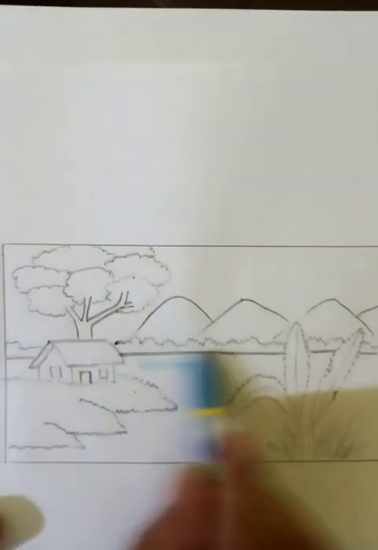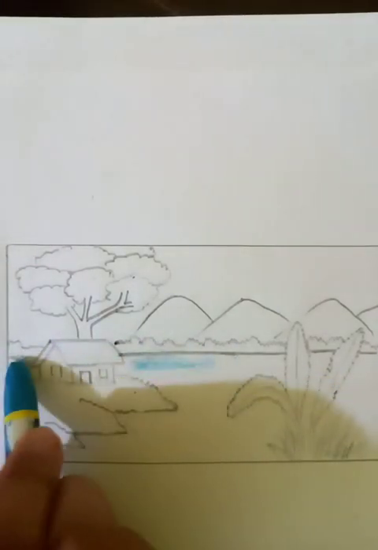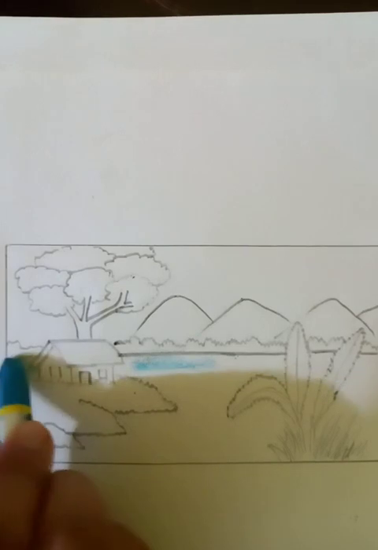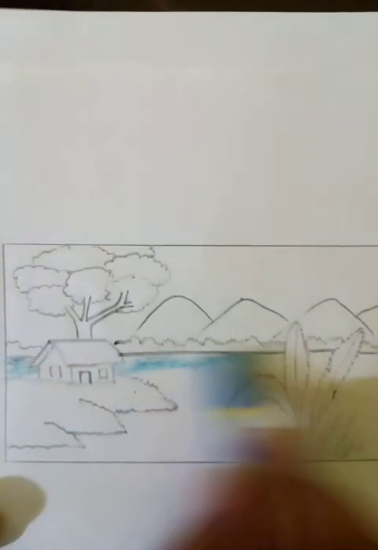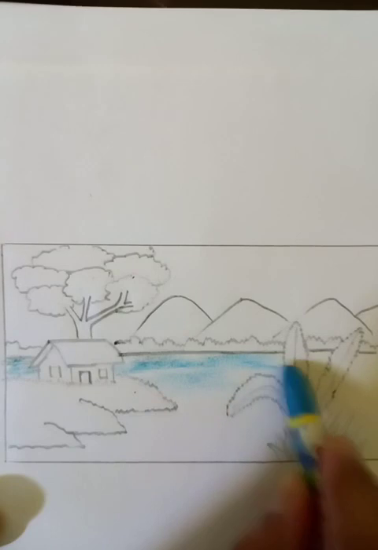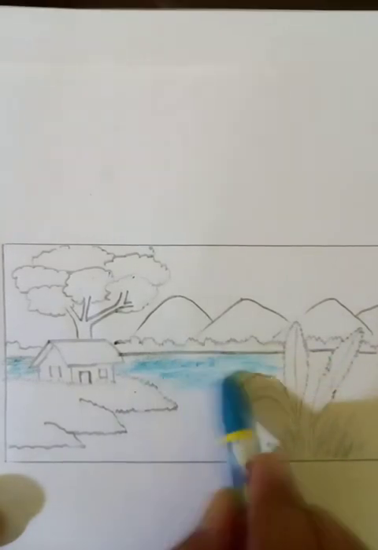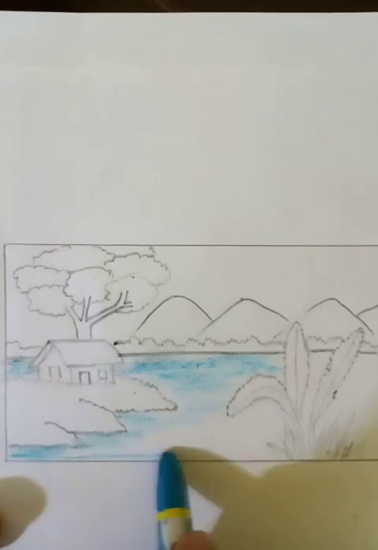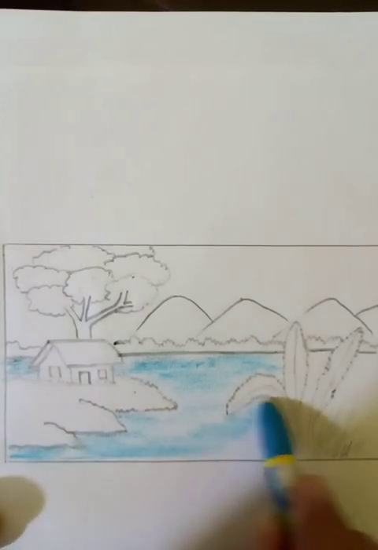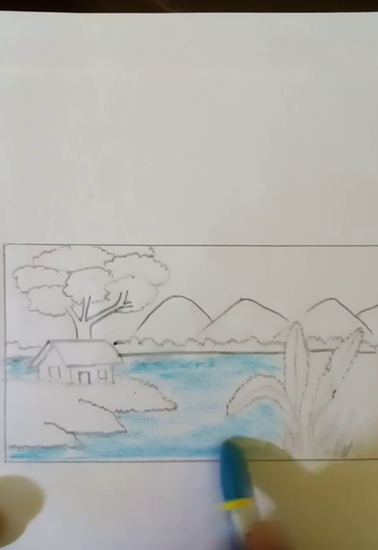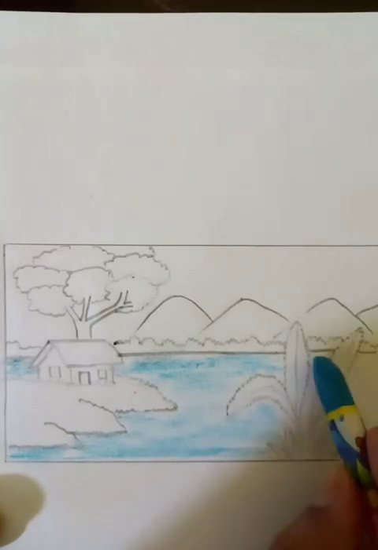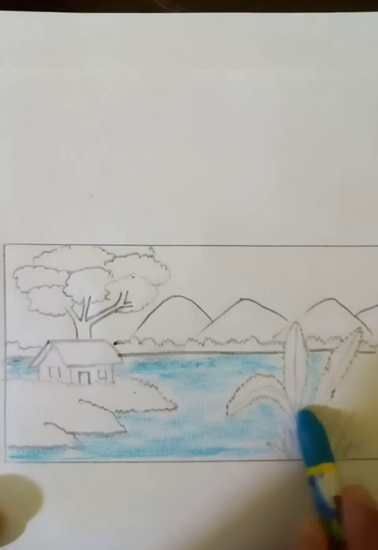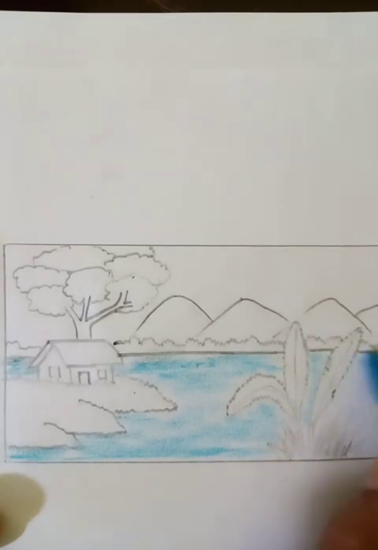Let's put the blue color on the lake. Okay.